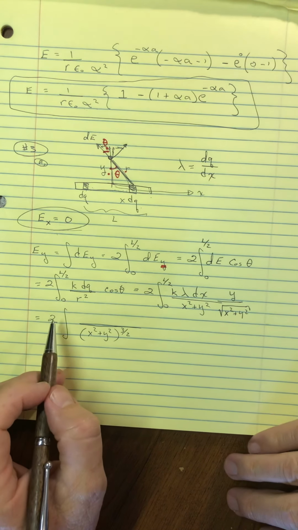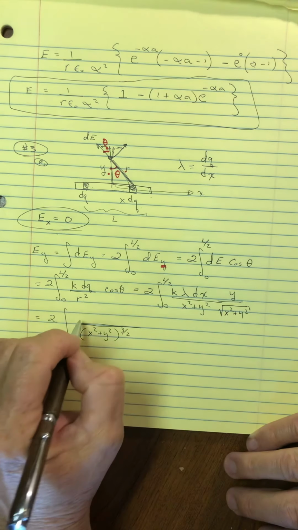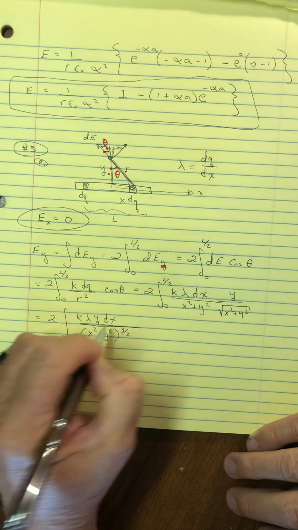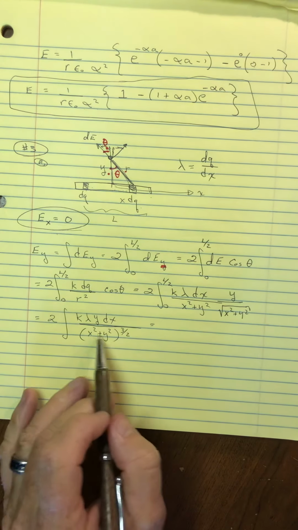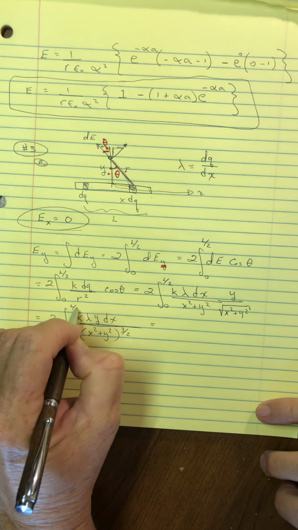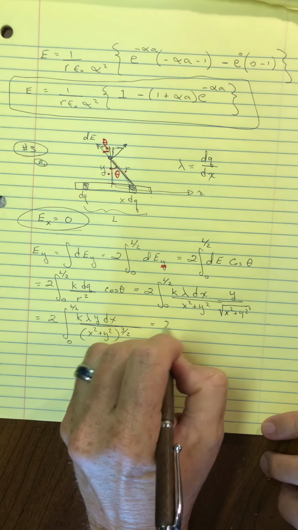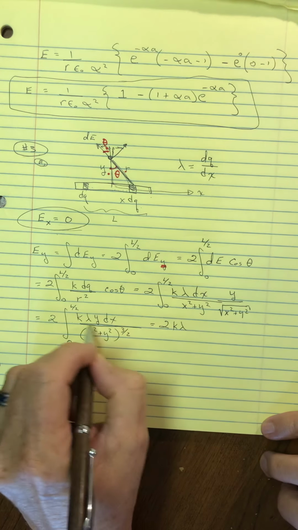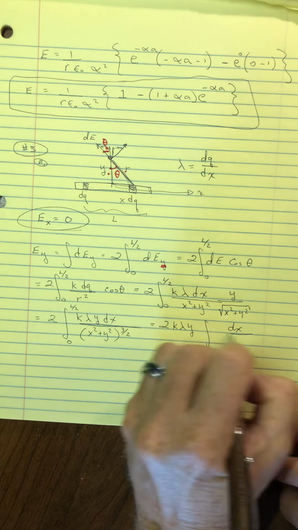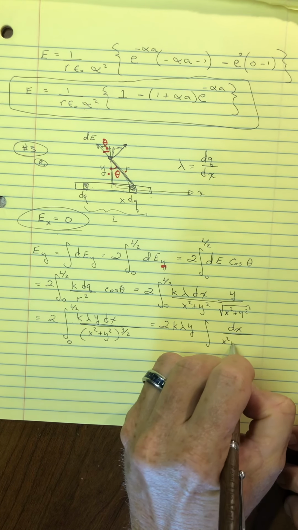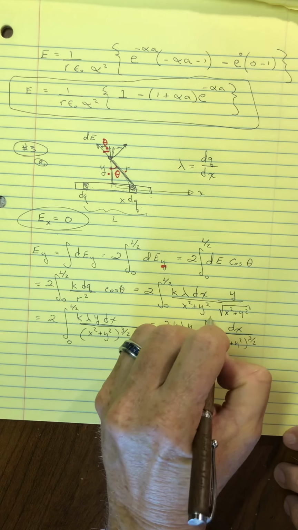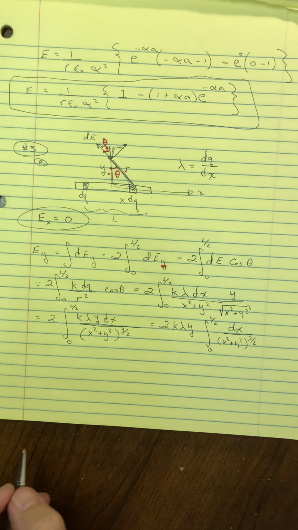And then these other things are constants: Coulomb's constant, lambda, and y, and then the dx. As I add up all these chunks of charge, going from my limits of 0 to L over 2, none of this stuff in the numerator changes. So I'll just pull it out in front, and I have this dx over x squared plus y squared to the 3/2 power, again from 0 to L over 2.